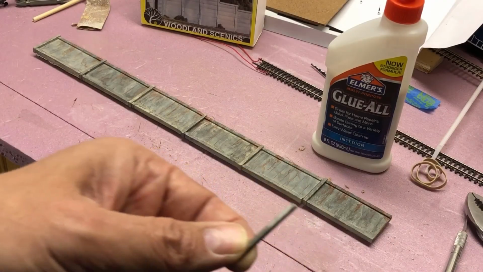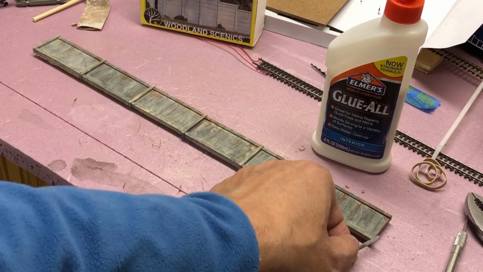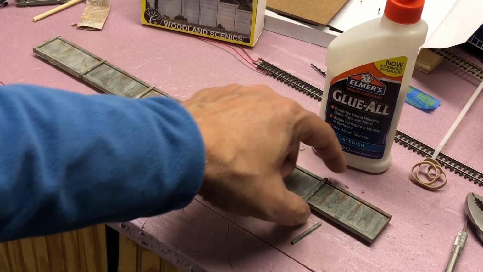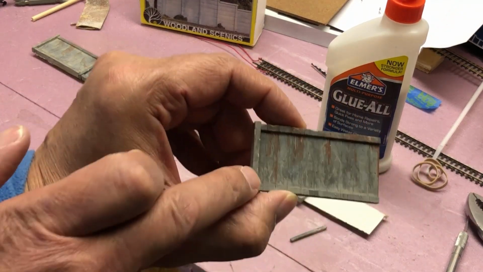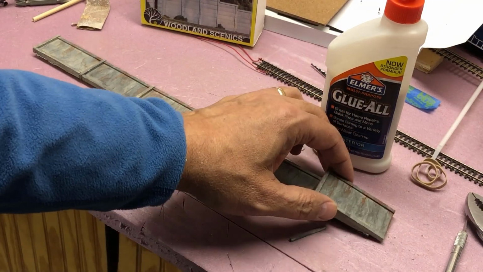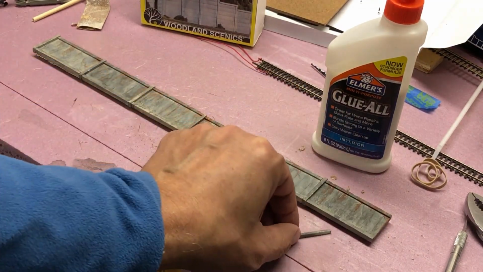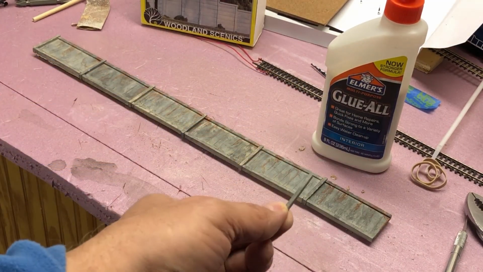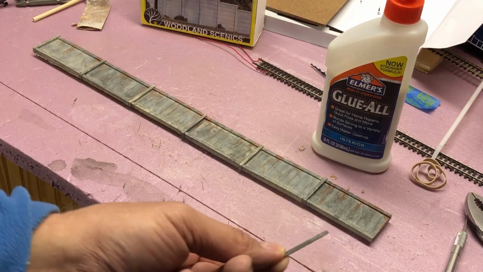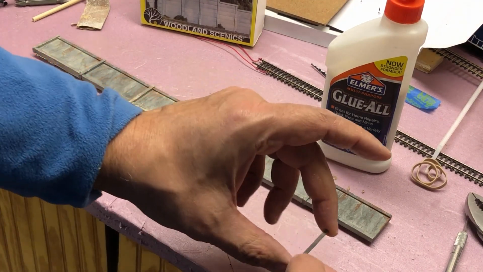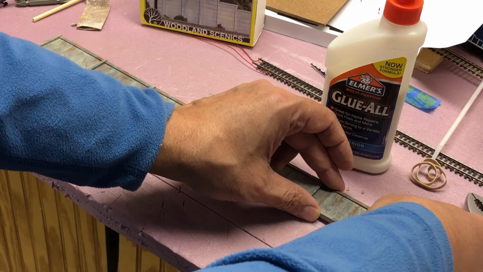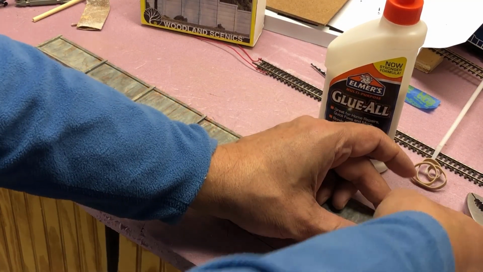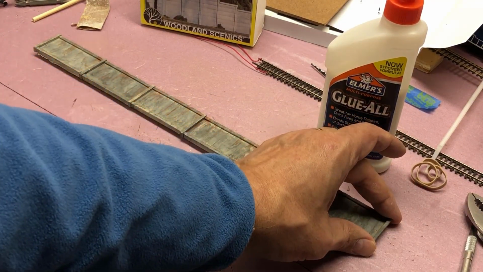The other thing that I had to do is, if you'll notice on the end here, there is no support structure, whatever they call that. So I'm going to add that. I just have a piece of square styrene that I've painted in the same colors, and I'm going to glue it on the end. I'll probably have to use some other type of glue because I don't think Elmer's would work for this, but it's going to match pretty well.